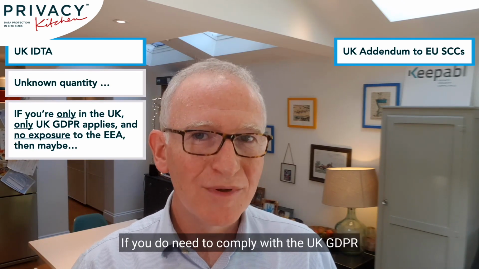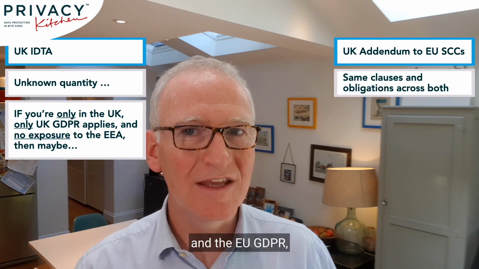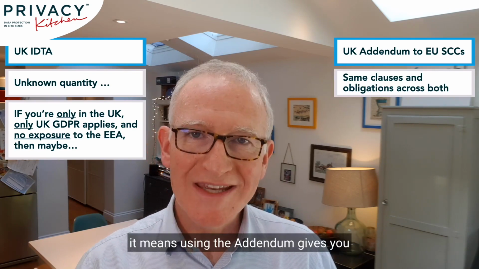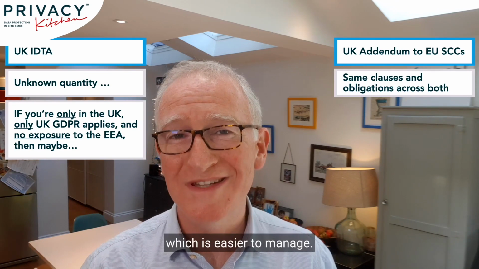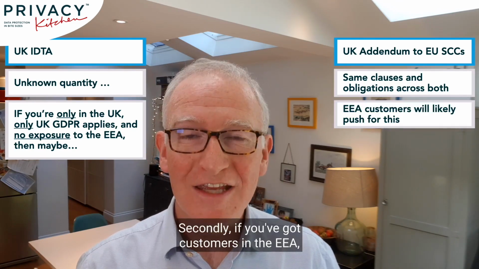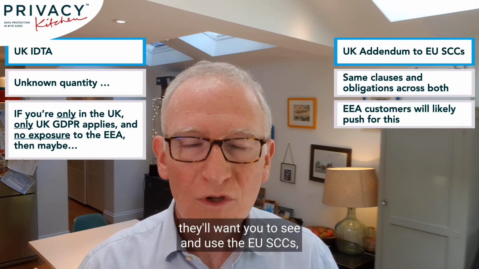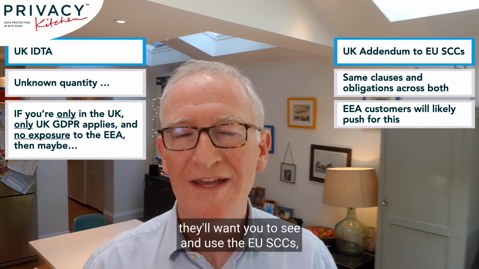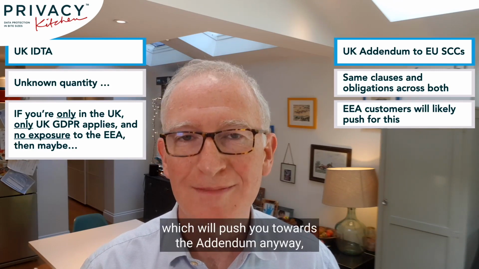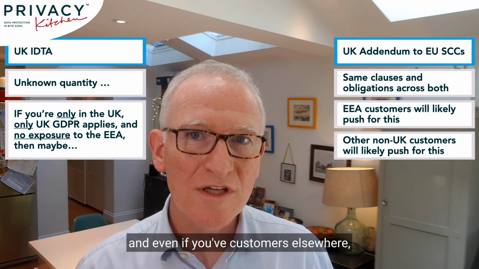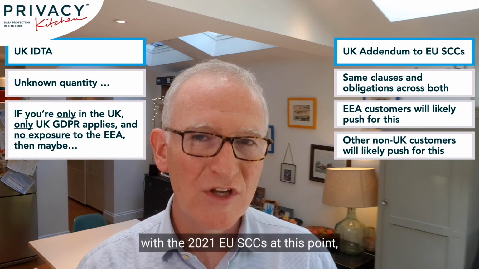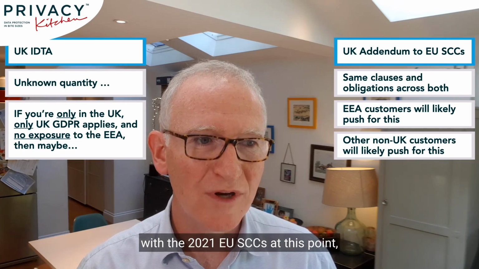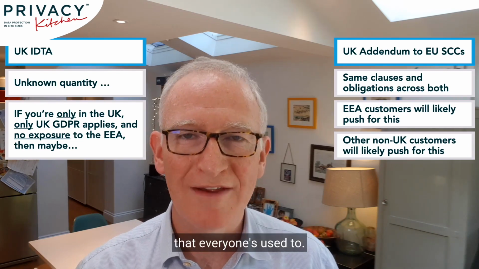If you do need to comply with the UK GDPR and the EU GDPR, it means using the addendum gives you the same set of clauses and obligations across both, which is easier to manage. Secondly, if you've got customers in the EEA, they'll want you to see and use the EU SCCs, which will push you towards the addendum anyway. And even if you've got customers elsewhere, such as the USA, they're likely more comfortable with the 2021 EU SCCs at this point, seeing as they're an evolution of the old ones that everyone's used to.